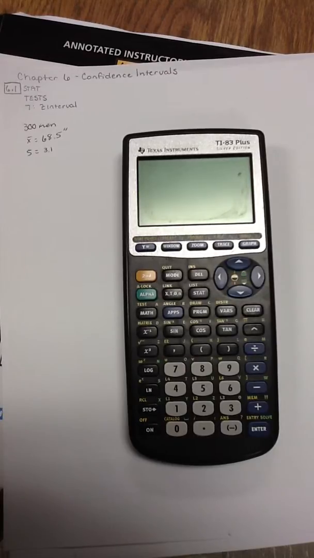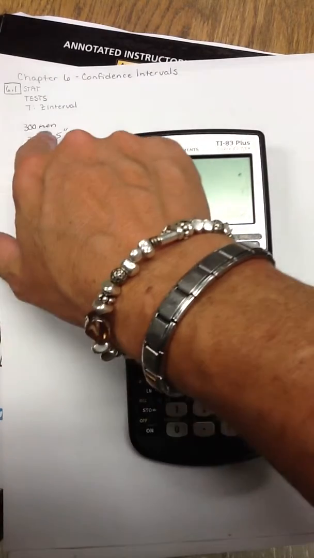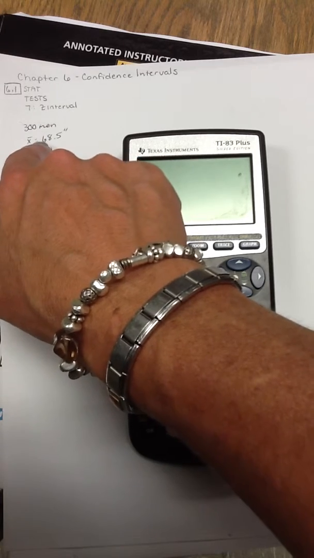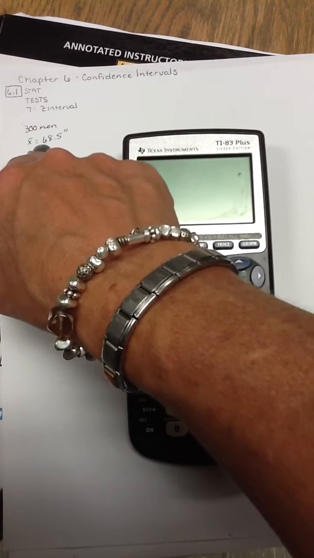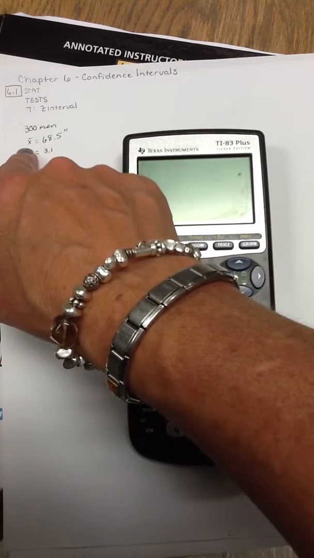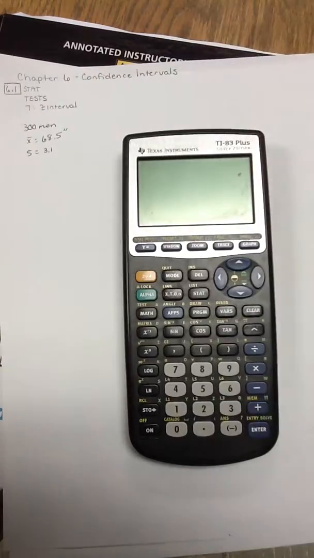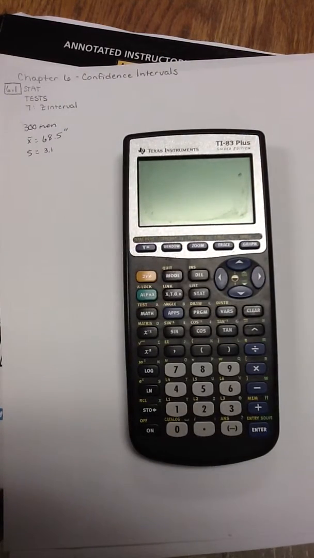For instance, in 6.1, you're dealing with a large sample, and that includes anything that has 30 or more subjects within the study. And so we're going to do an example on the calculator with a confidence interval about a mean. And we're going to base it on a confidence interval for a study that we did on 300 men. And what we're doing is we're looking at their height. In our study, the mean height was 68.5 inches, and the standard deviation was 3.1.